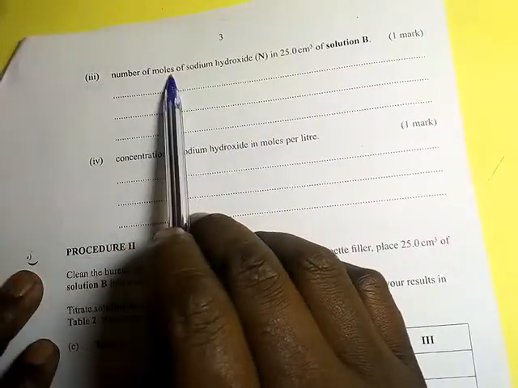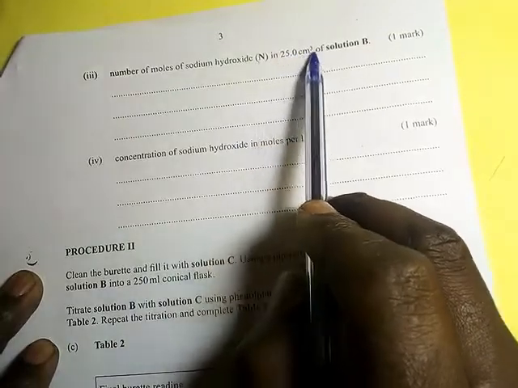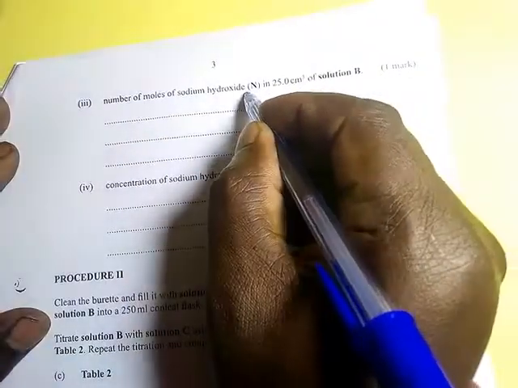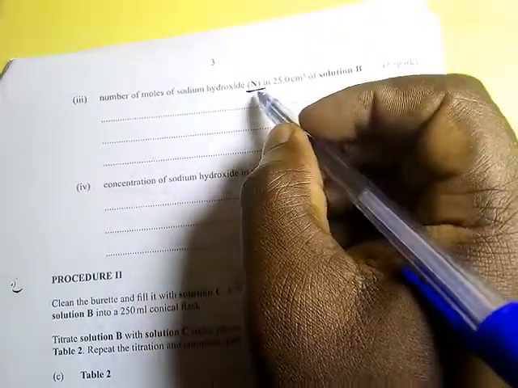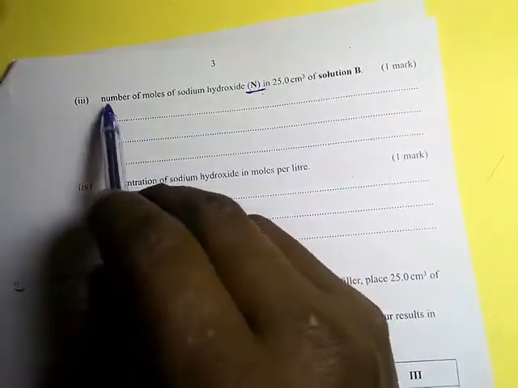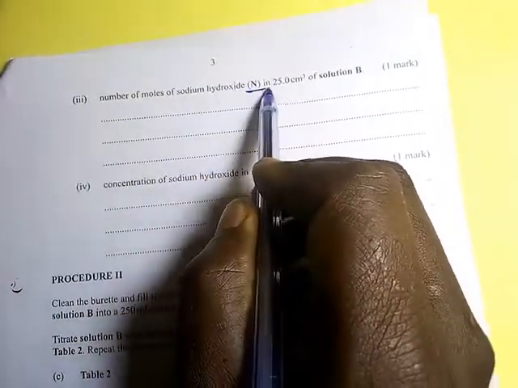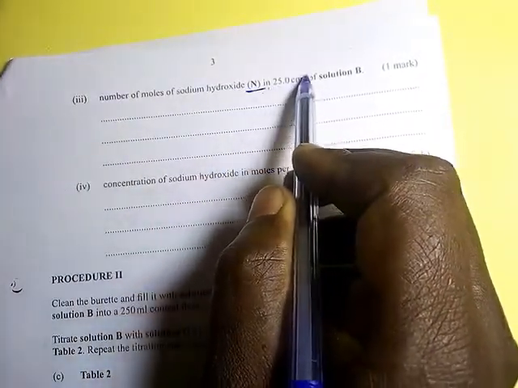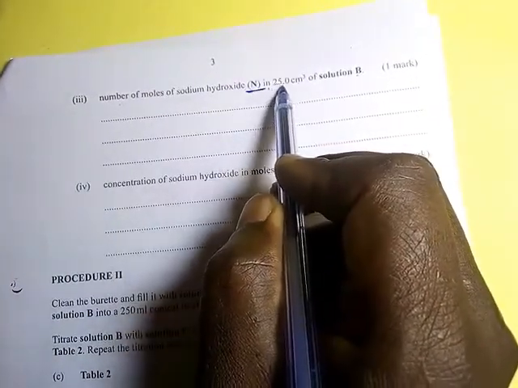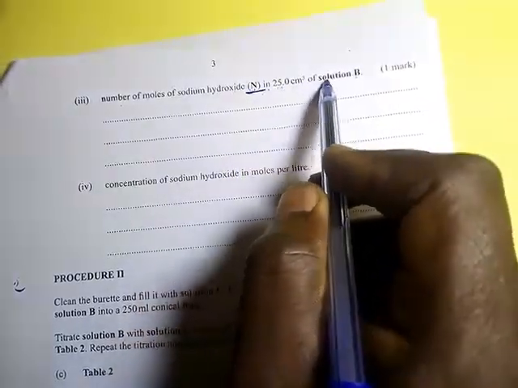Calculate the number of moles of sodium hydroxide, N, in 25 centimeters cube of solution B. This is something that confused a lot of students, and they were wondering what N is. But the question is asking you to calculate the number of moles of sodium hydroxide in 25 centimeters cube of solution B. So N is just the number of moles in 25 centimeters cube of solution B.